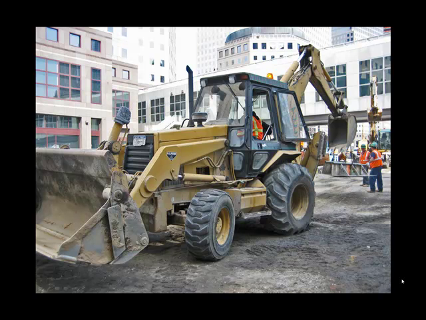This machine again is on rubber tires. I think that is the typical way it is configured. So for stability, it has outriggers on one end, and on the other end it can simply plant the loading bucket to the ground, and that makes the machine completely stable on both ends.